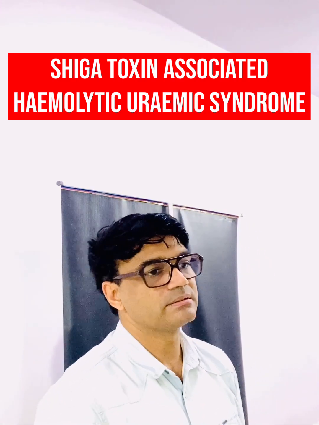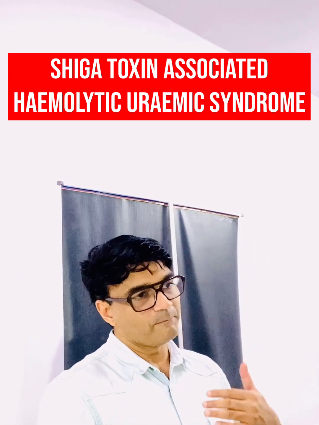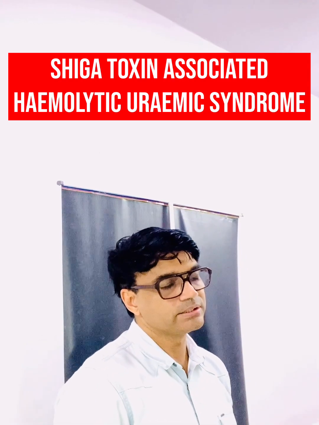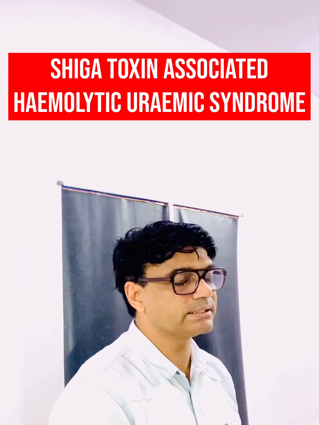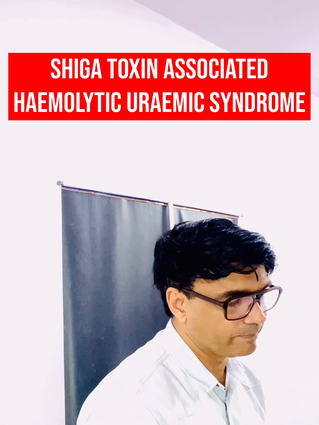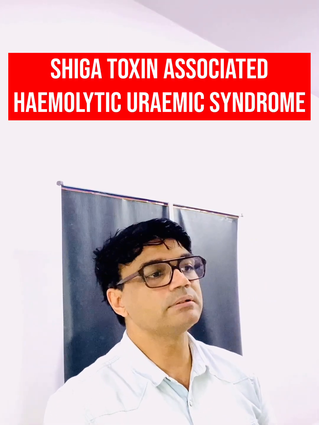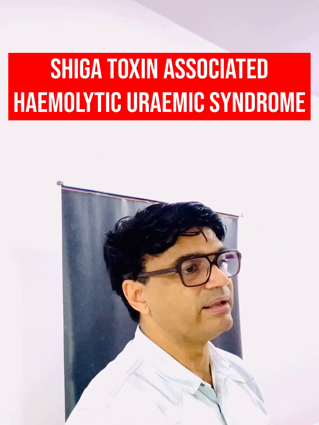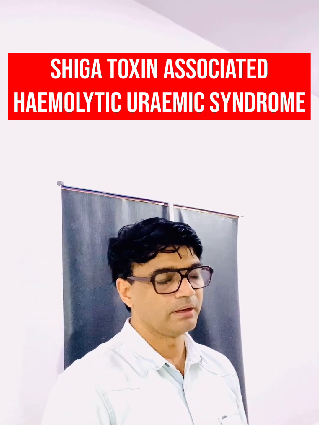The platelets are activated by the expression of Gb3, and these activated platelets are responsible for the aggregation of platelets and formation of microthrombi. Because of this formation of microthrombi, there is thrombocytopenia. So this is the pathogenesis in brief of hemolytic uremic syndrome.